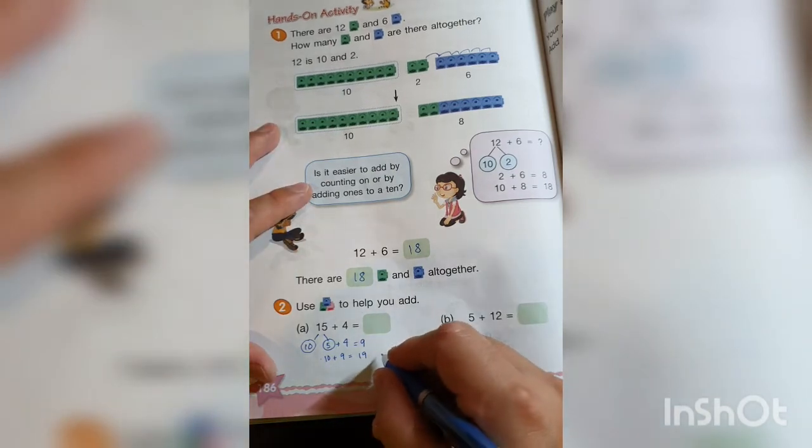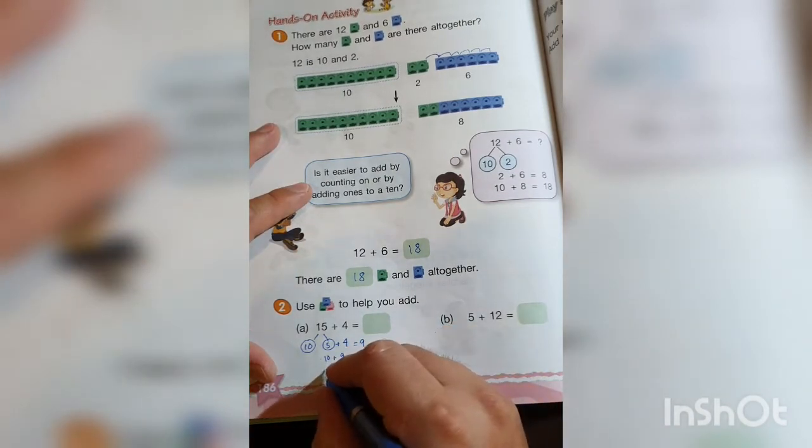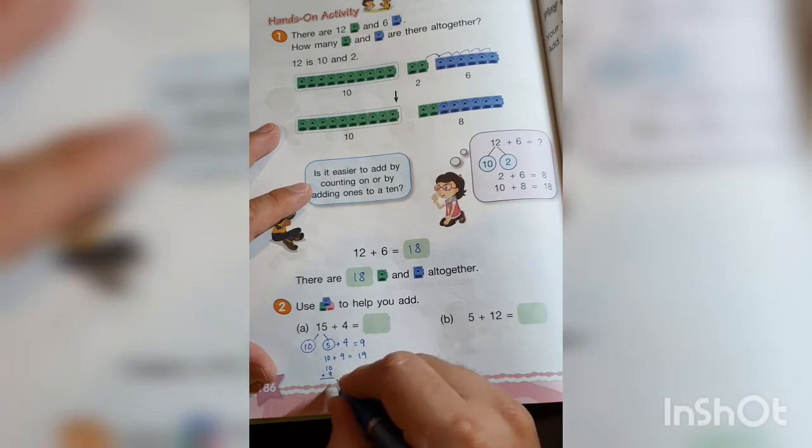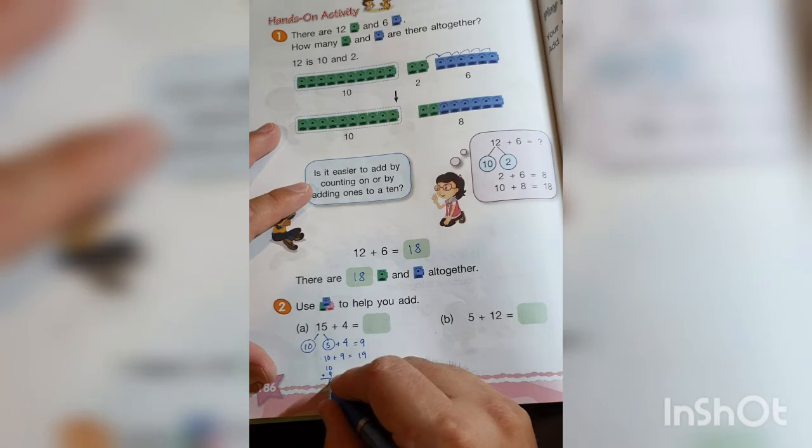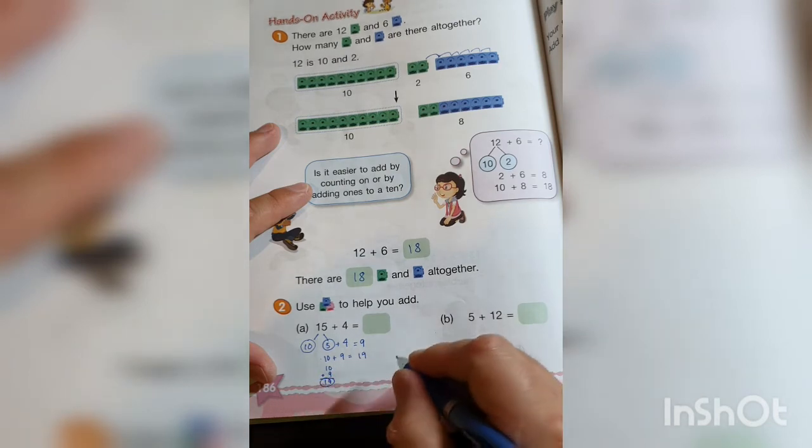I mean, if you want, you can do it like this. 10 plus 9. So 0 plus 9, 9. 1 plus 0, 1. 19.